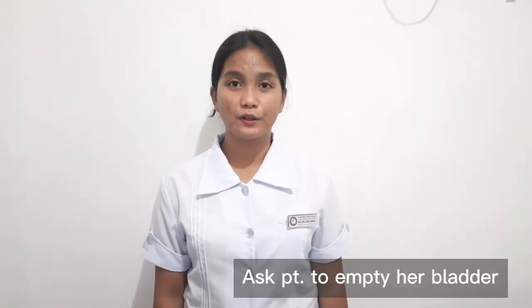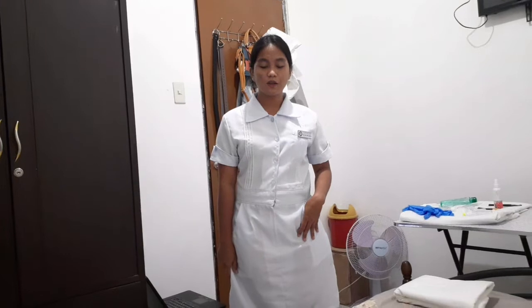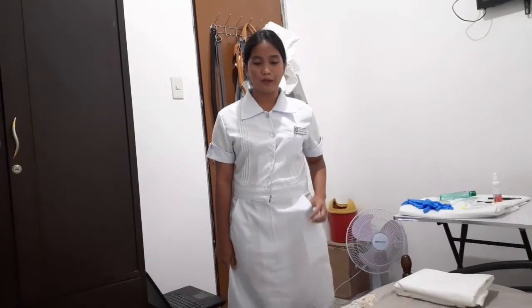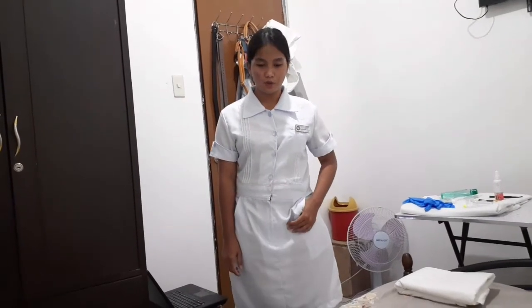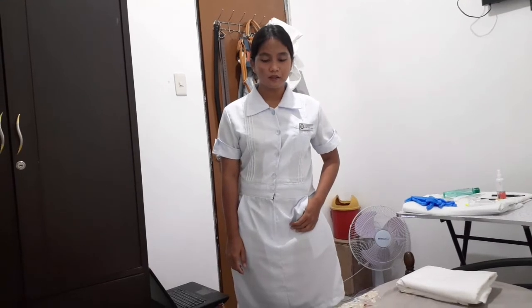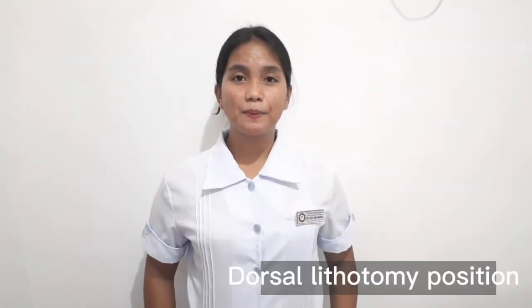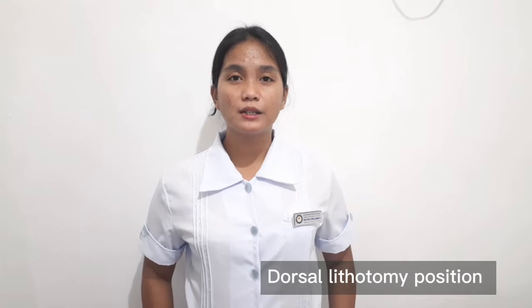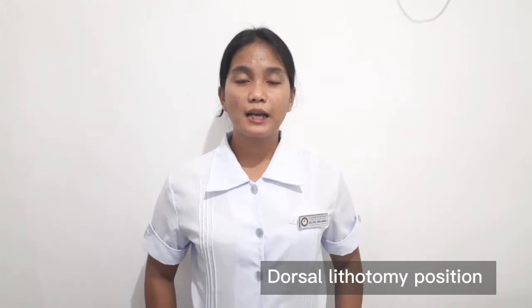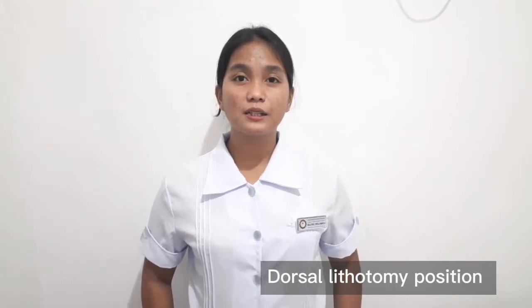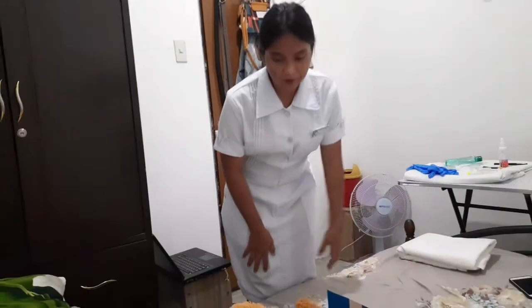Also, you can ask the patient to empty her bladder before the procedure. If you'd like to go to the bathroom to empty your bladder, please do so. No, thank you. Okay. Then, assist the patient to lie on her back, or instruct the patient to lie on her back in a dorsal lithotomy position. Now, let me assist you to be in a dorsal lithotomy position.